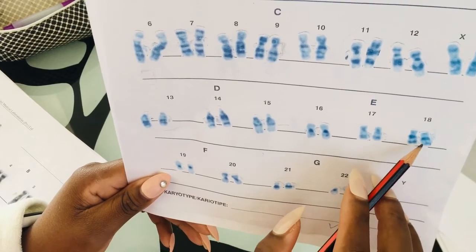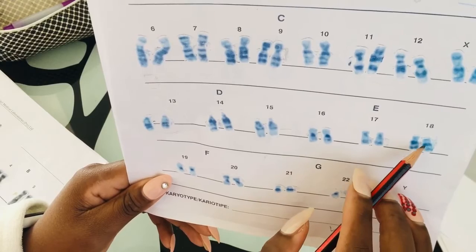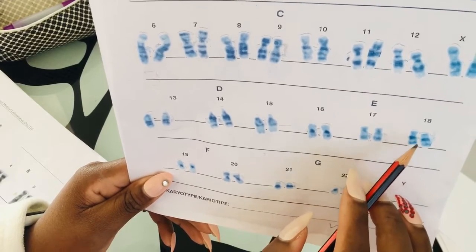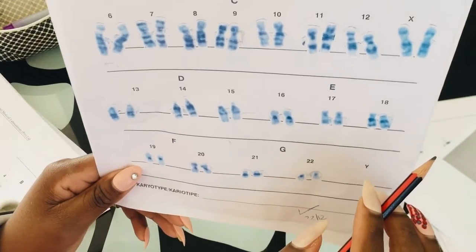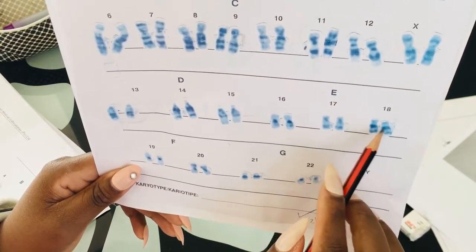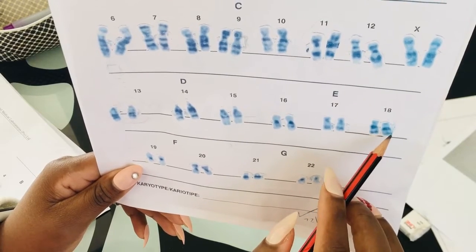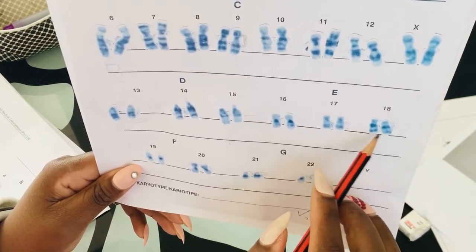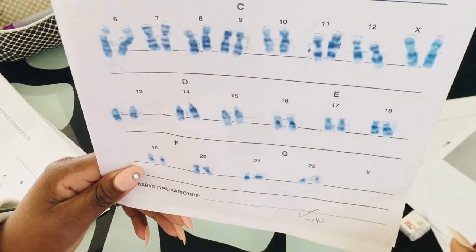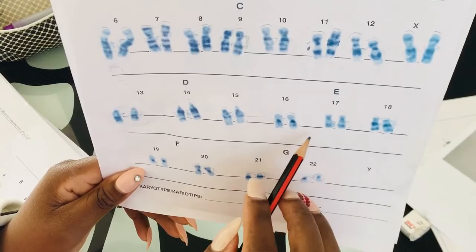But then when you look at your 18, there's a strong band right there by the centromere inside. This dark, strong band. I'm hoping you can see. Let me move a little bit. There we go. So we have this dark band here, close by the centromere area, and there's this space, and then we have other dark bands. But for 17, it looks quite different.